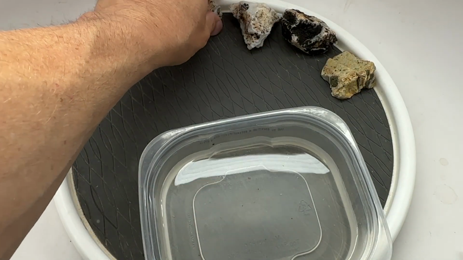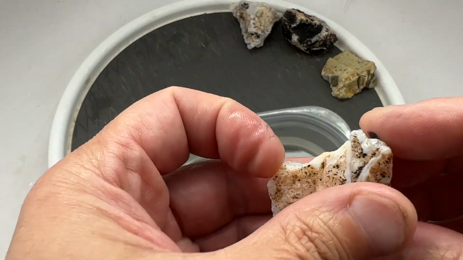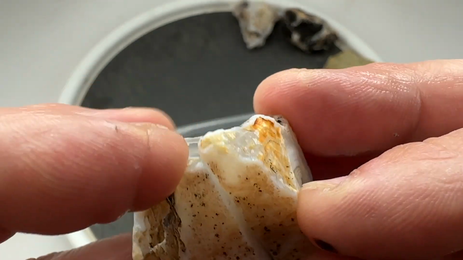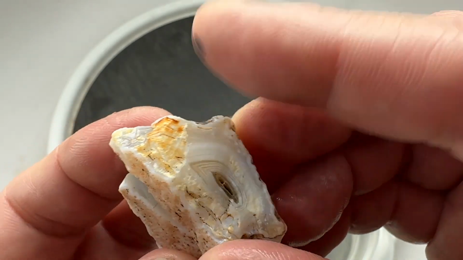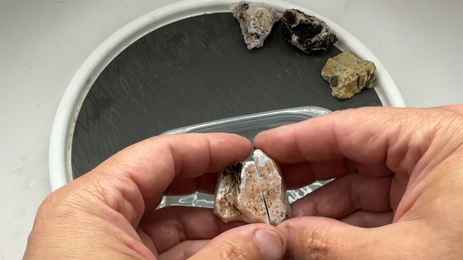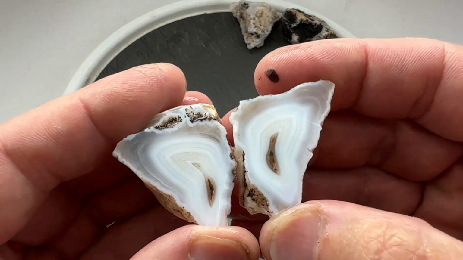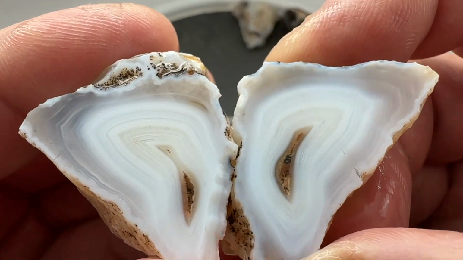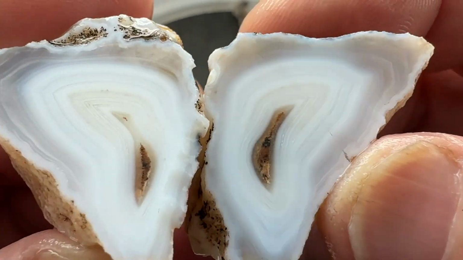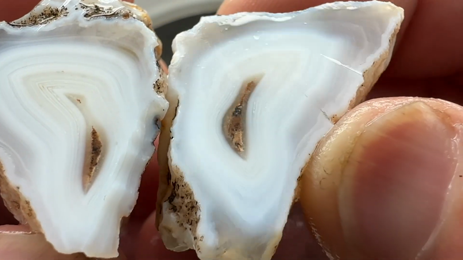All right, next up, I had this little one. I had to cut through that part of the window, but I was hoping for that pattern. Let's see if we got it. All right, well, really nice tight banding on that.